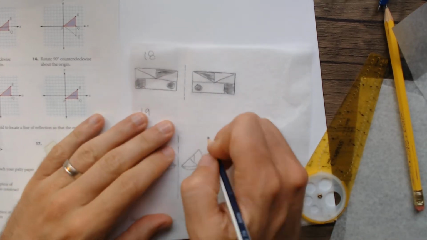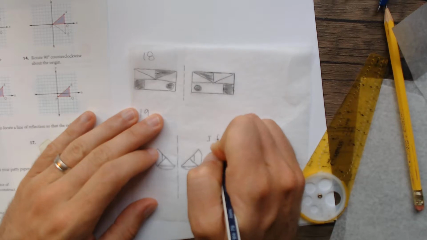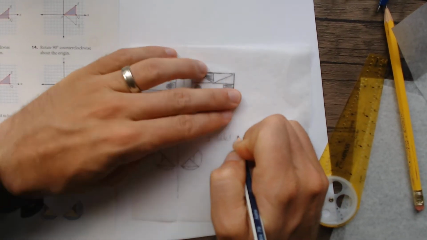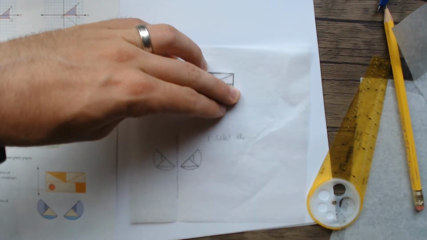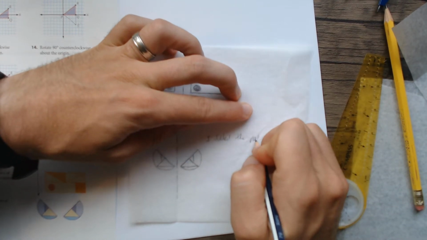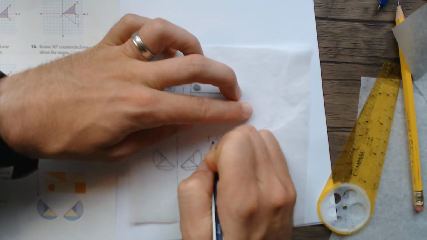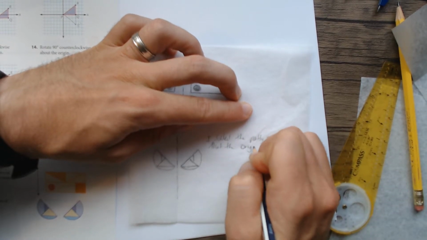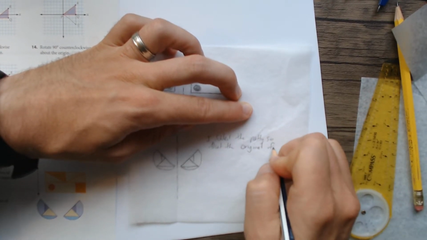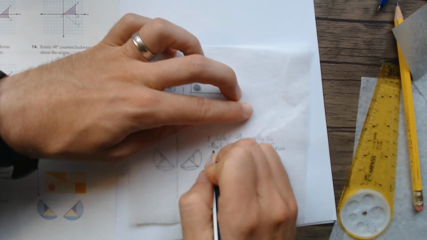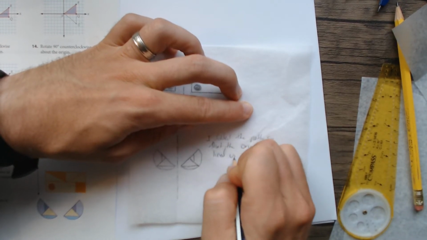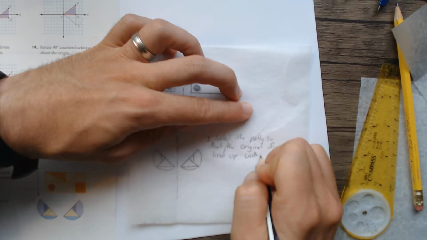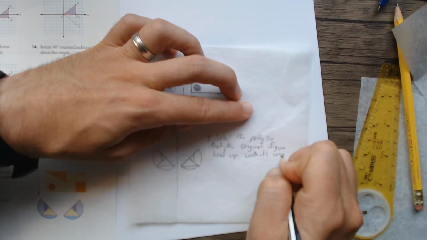It says to explain your method. I folded the patty paper so that the original figure lined up with its image.